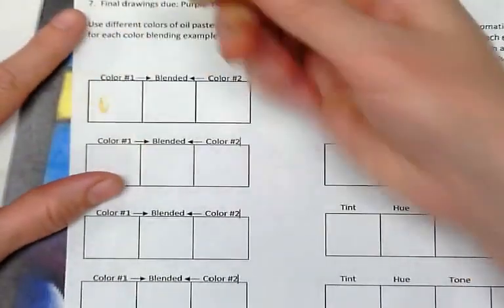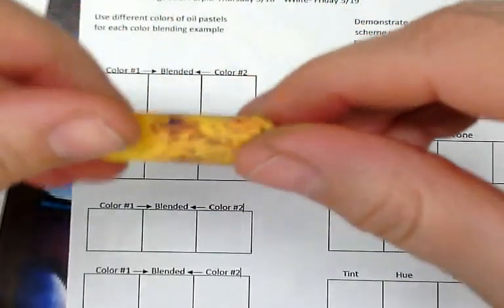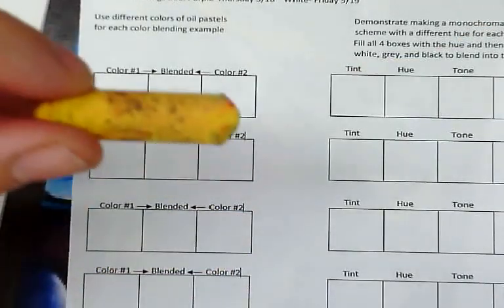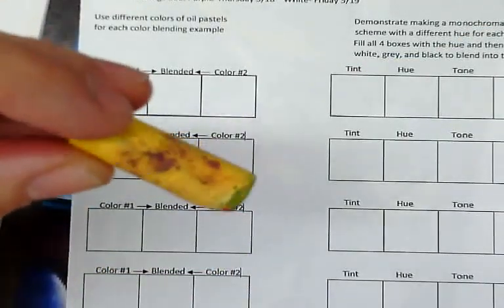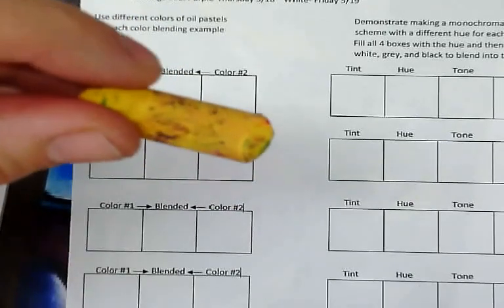It's a small box. Oh, also, oil pastels can be dirty. So this yellow is covered in lots of other colors. So to clean off an oil pastel, you're just going to use a paper towel, a dry paper towel, to just smear the old color off that doesn't need to be on there.